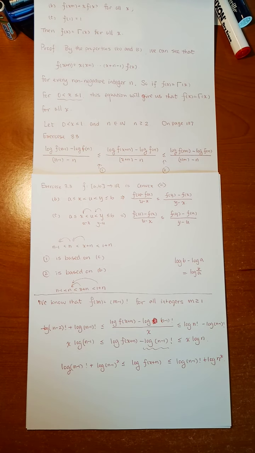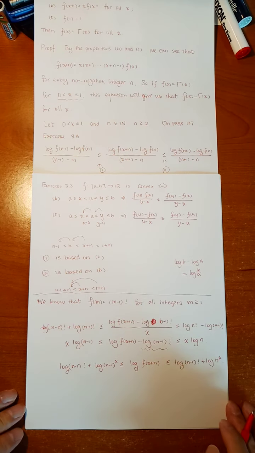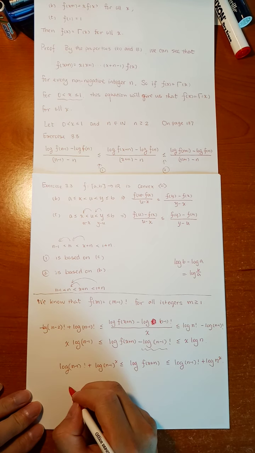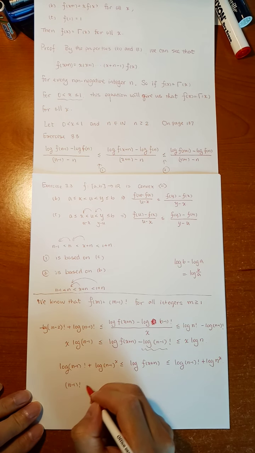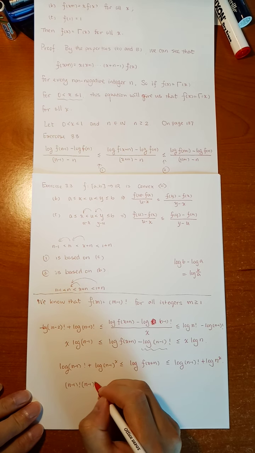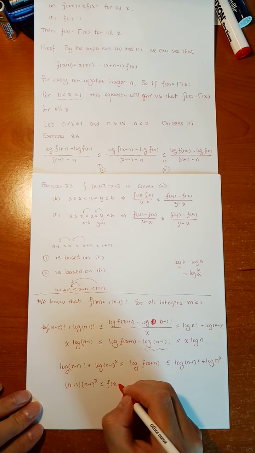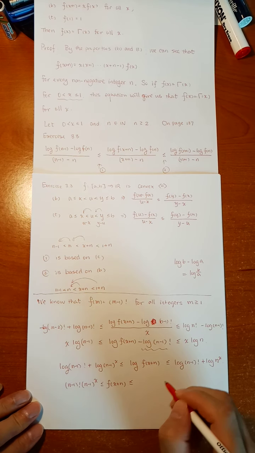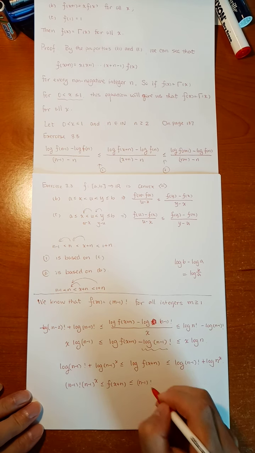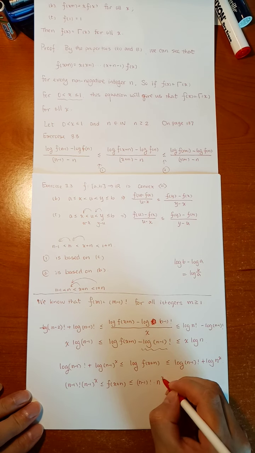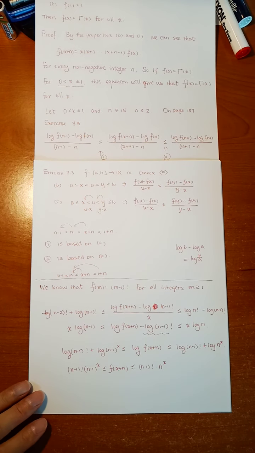Okay? And we apply the exponential function. We will get n minus 1 factorial times n minus 1 to the power x less than or equal to f of x plus n less than or equal to n minus 1 factorial times n to the x.